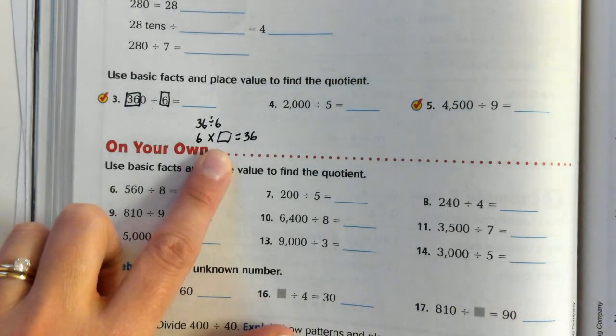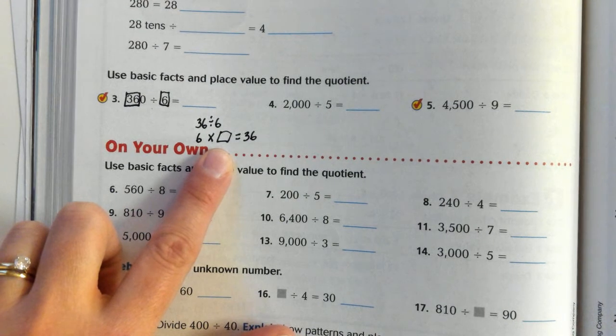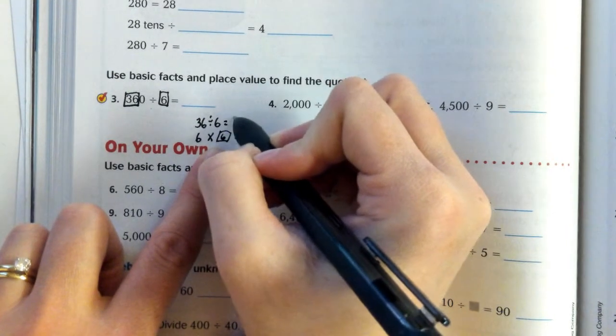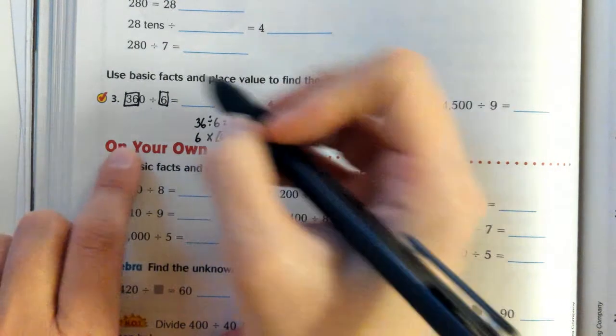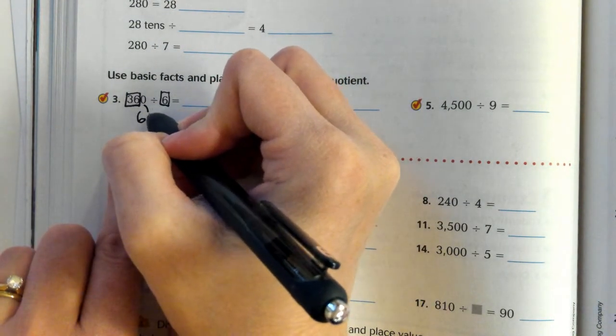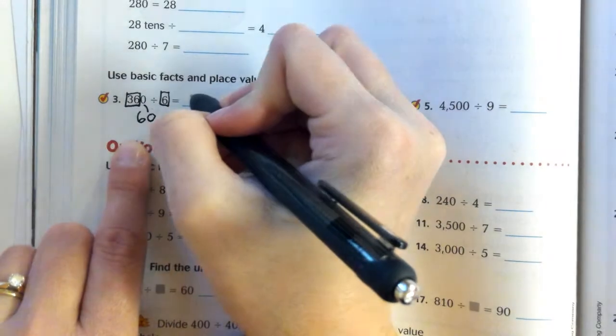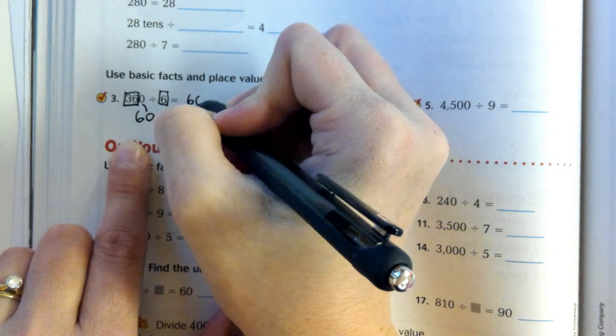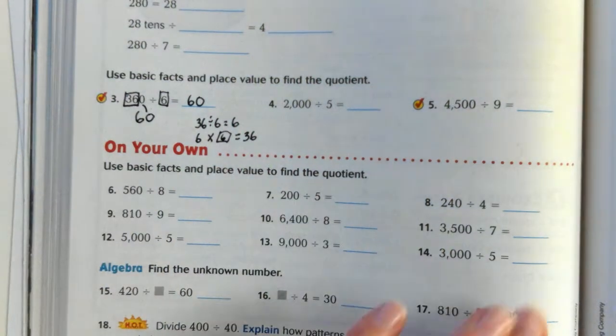What do I multiply 6 times to get to 36? I multiply 6 times 6. So 36 divided by 6 is 6. I'm going to write my 6 here, and then I'm going to bring down my 0. So 360 divided by 6 is 60.